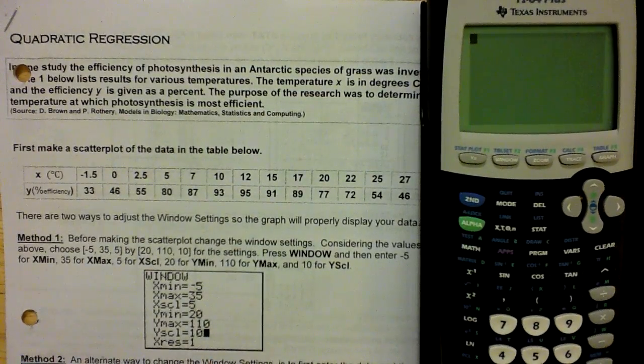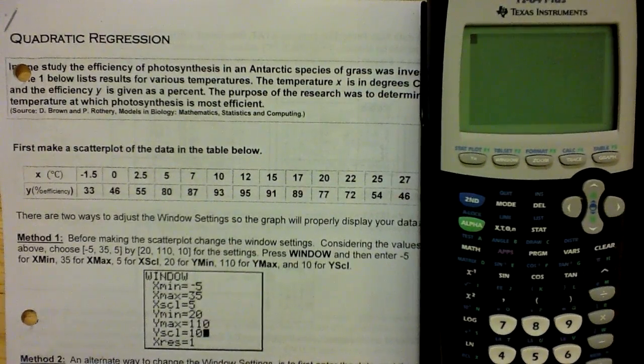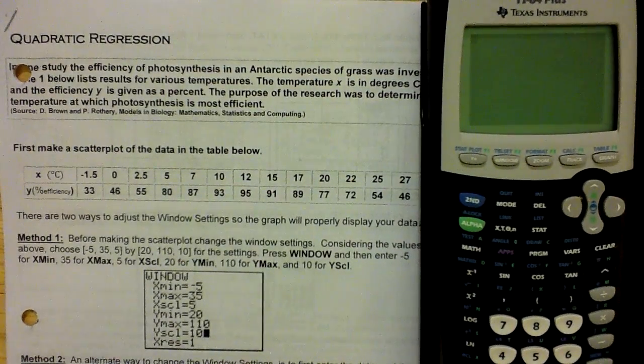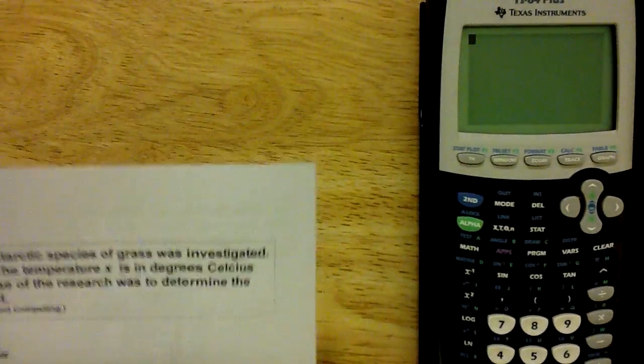That's one way. The second way is once we have the data entered that we hit the zoom key and then press number 9 or use the arrow keys to scroll down to zoom stat and then hit enter. But before we do the zoom method, we have to make sure that we have our data into the calculator.